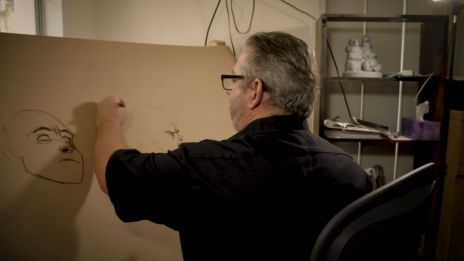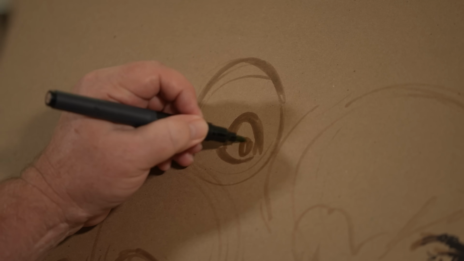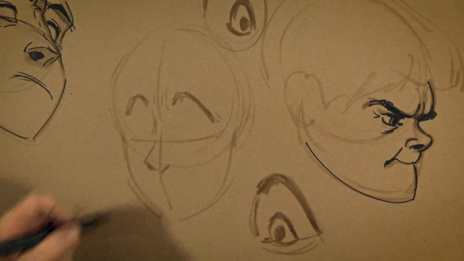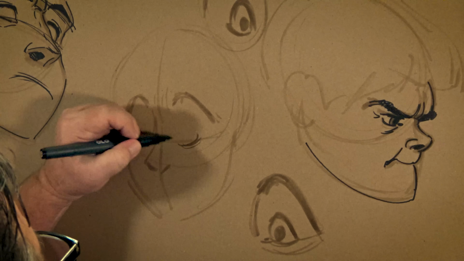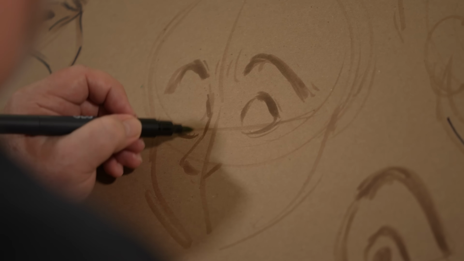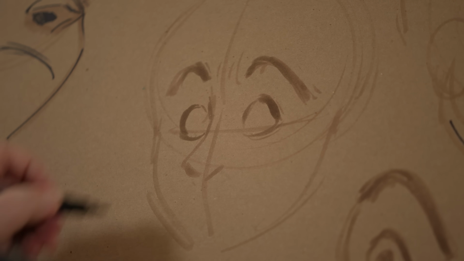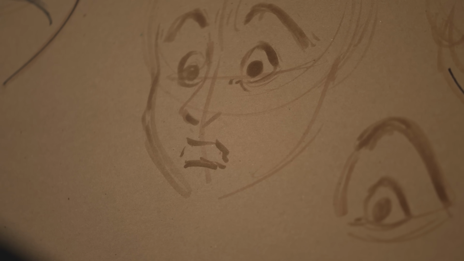If I do a cartoony eye, like so. So let's come back in here. And once again, think about that other eye sitting inside that socket. Okay?